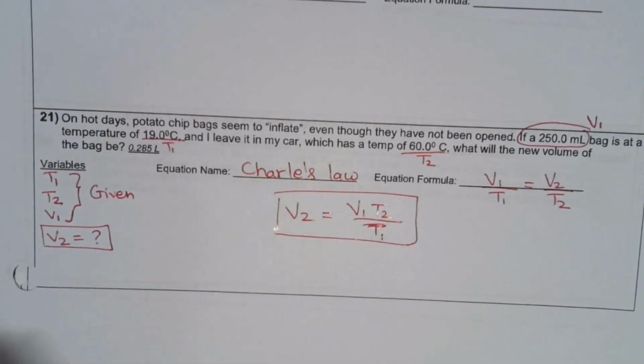So I'll stop this video here, and in the next video we'll do some more problems from the same worksheet.